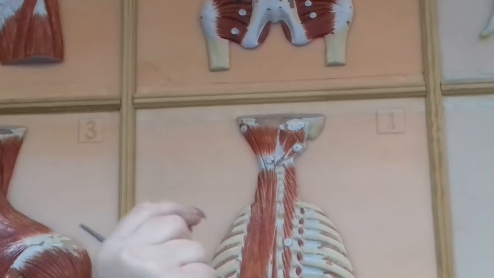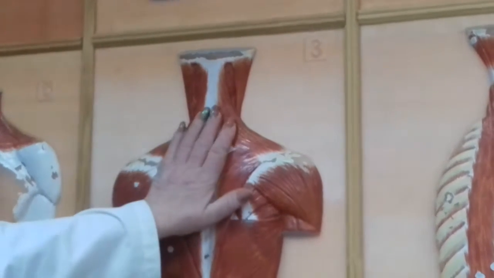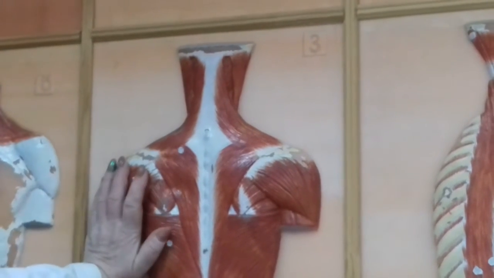Mark, please. I will show you later. I will find some preparation. Mark, please, write the number 40. Splenius colli, splenius capitis. It will be behind the trapezius, deeply.